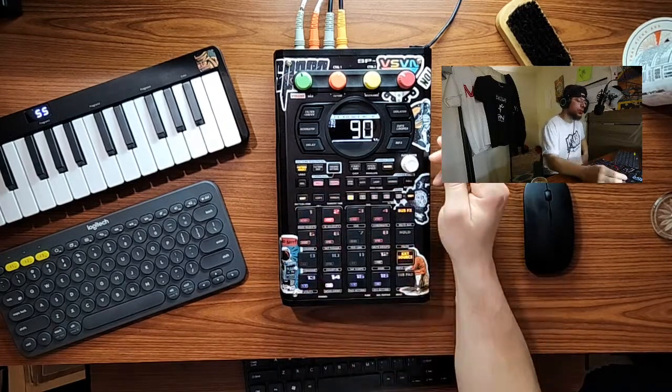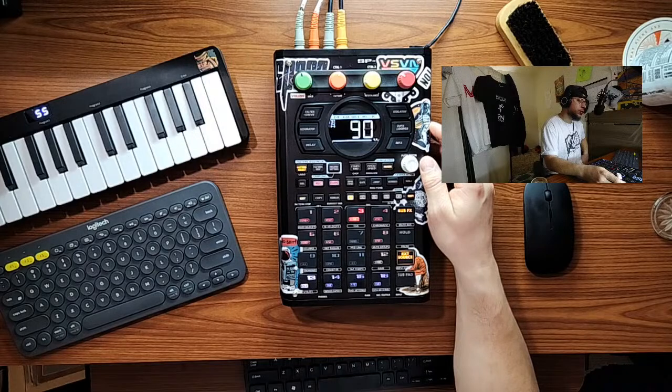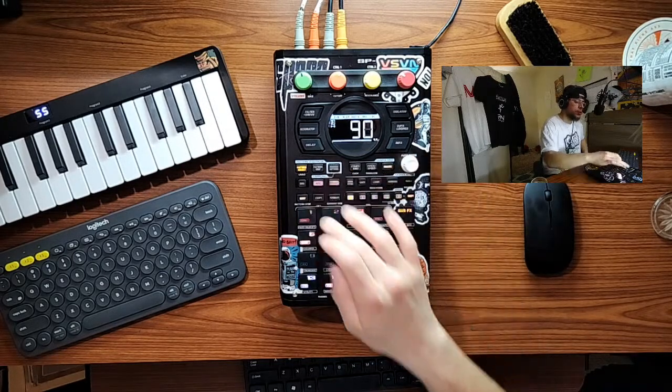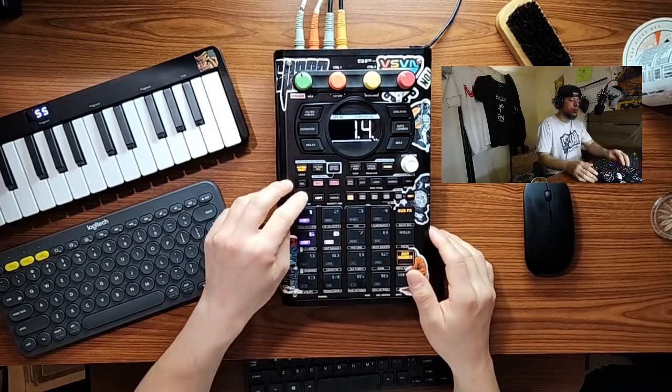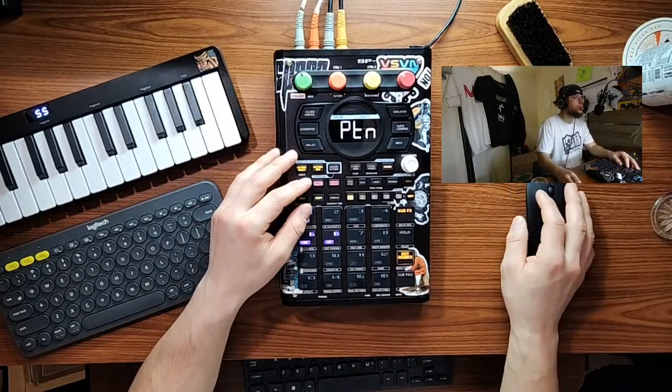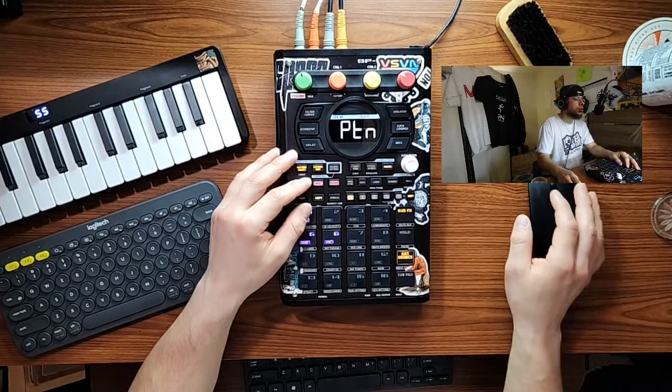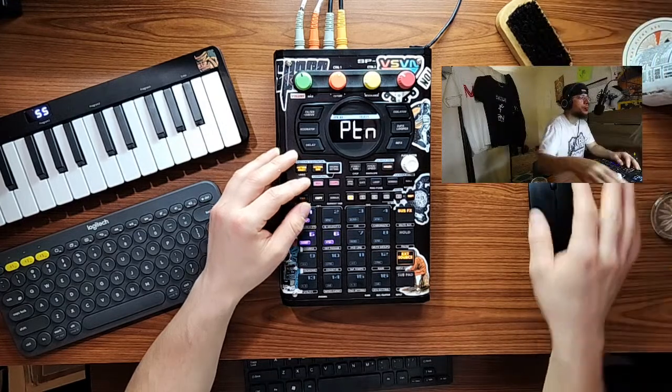Could use like another snare, I think, at the end. Oh, let's just go for that right now, and maybe add something else up here.